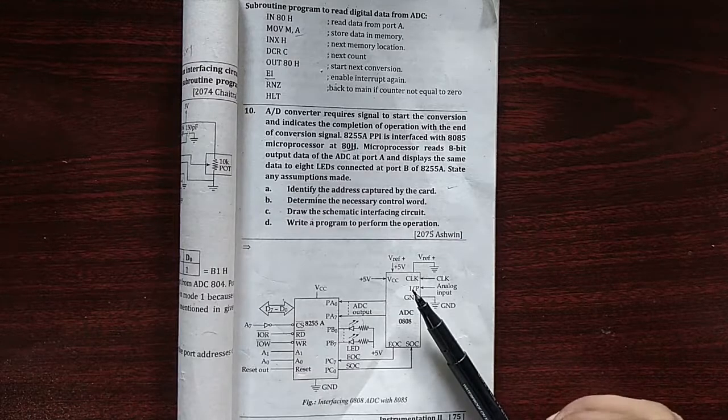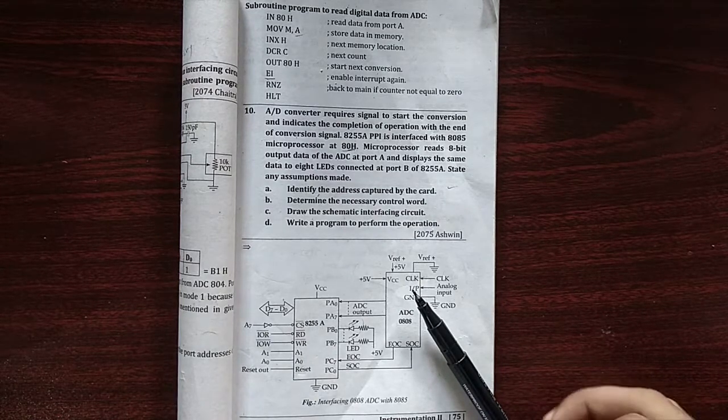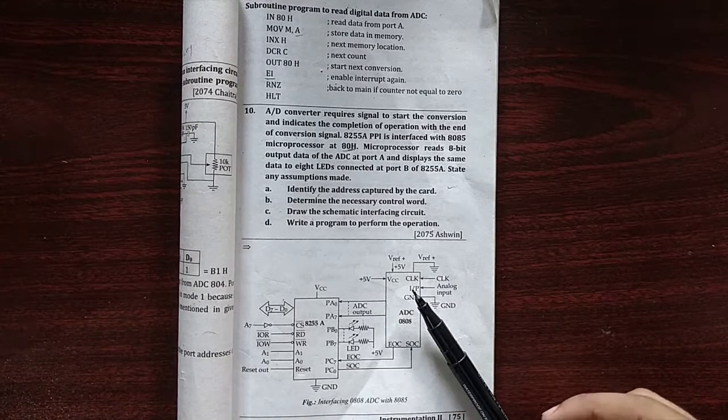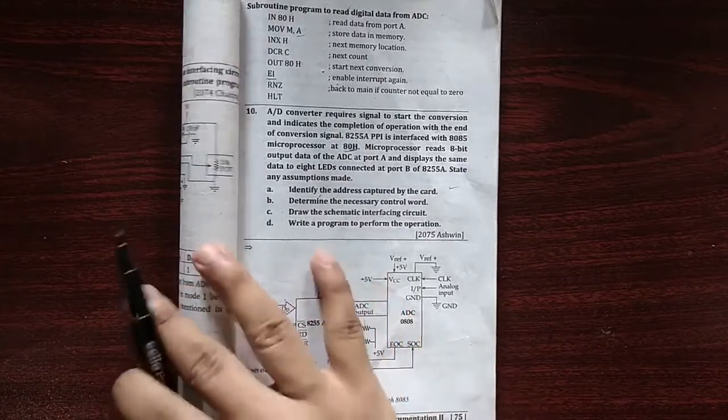Hi guys, great to have you on board. And in this video, as I promised, I'm going to solve this problem which is related to interfacing with a microprocessor based system. So let me quickly read this question.